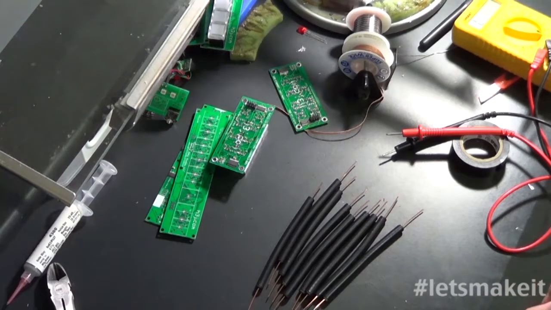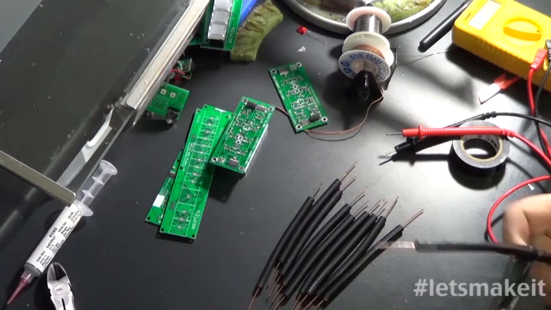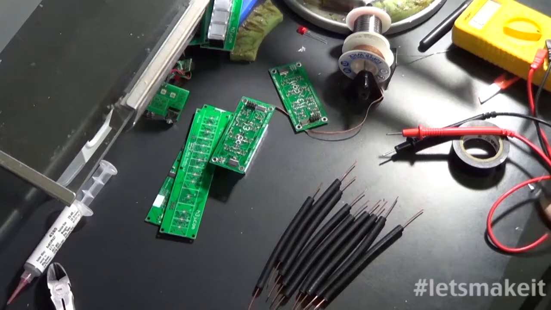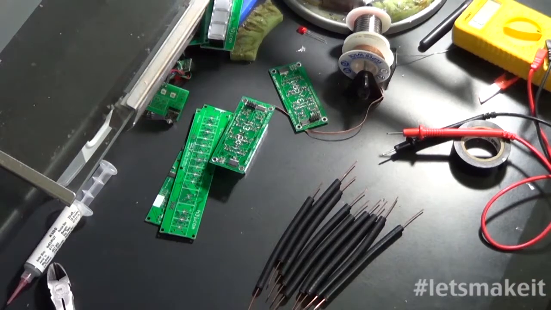And with my luck, it probably ended up being the very first one that I did. So this is a good reason to test along the way. Alright. Put electrical tape here.